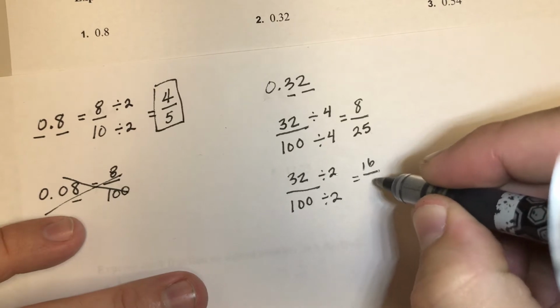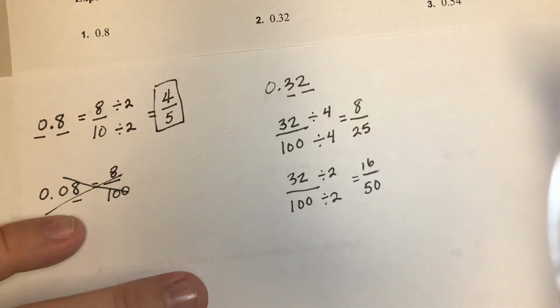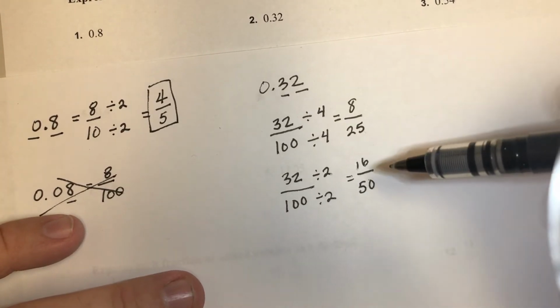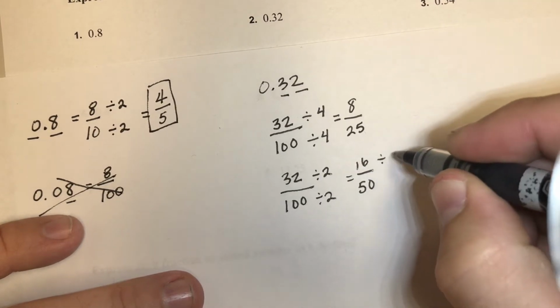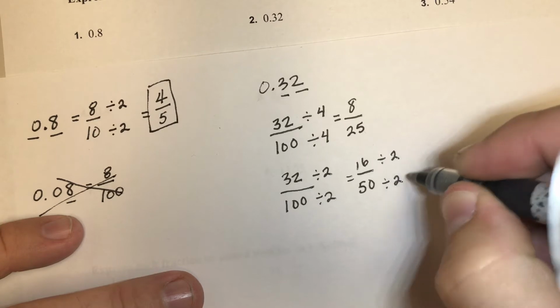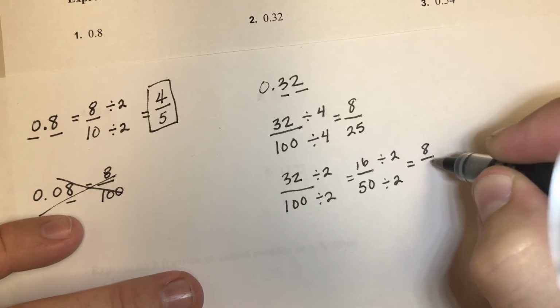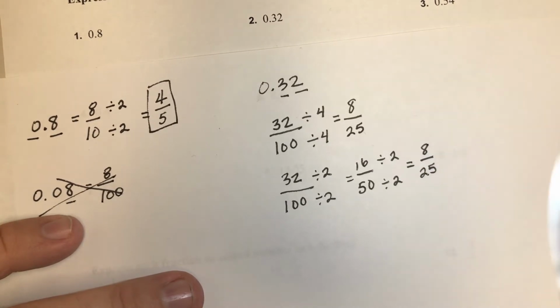If they need to do it that way, it's going to be 16 over 50, but they'll just need to know they're not finished. Just because they did this once, they're not finished. They need to recognize they're still even numbers, so they can still divide and simplify this fraction even smaller.